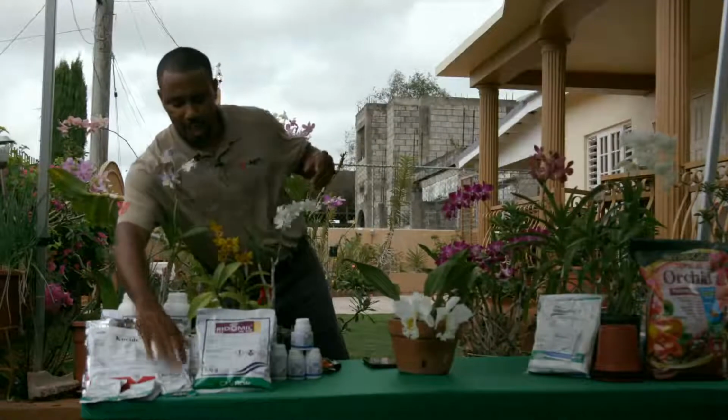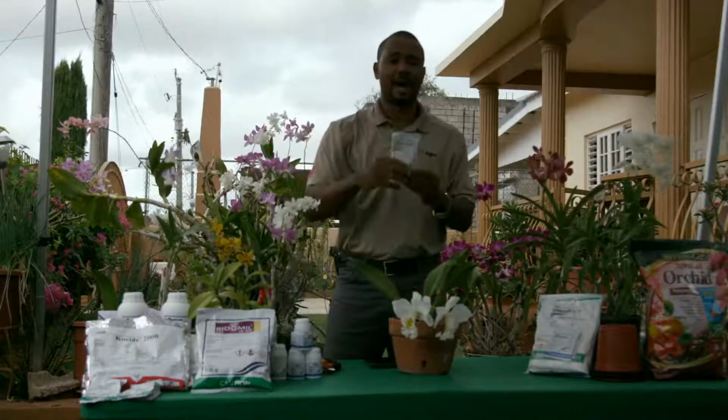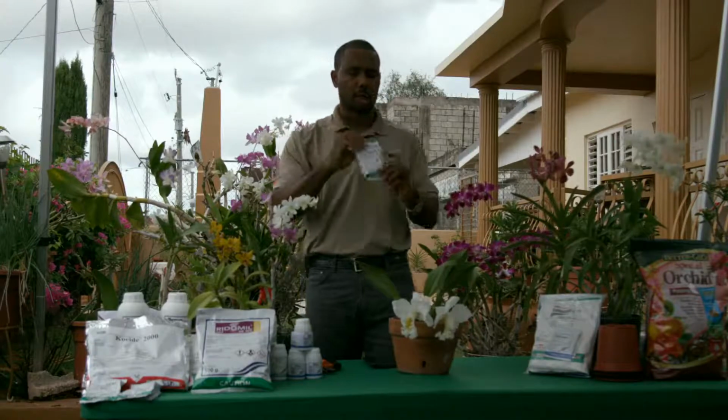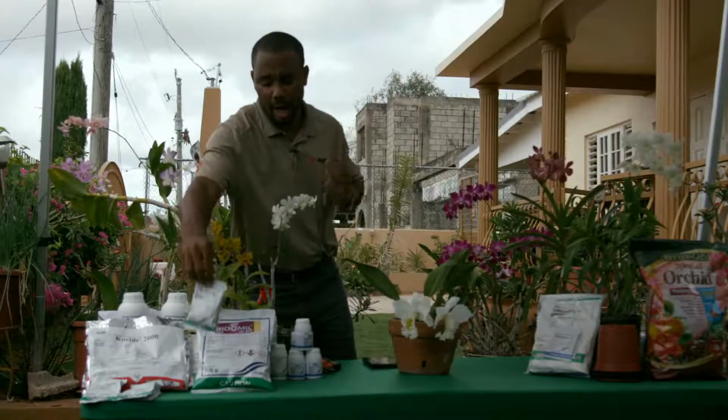Also, what you can utilize is Amistar, azoxystrobin, that also gives you very good control of botrytis and several other fungal diseases.